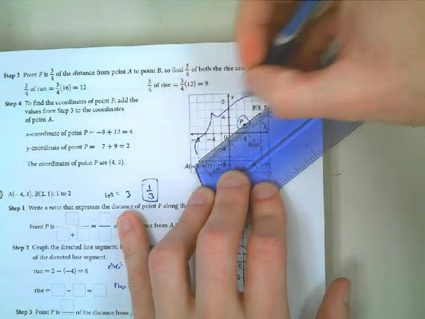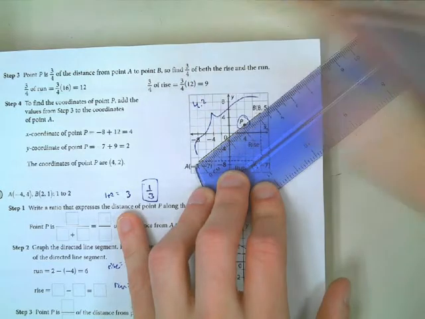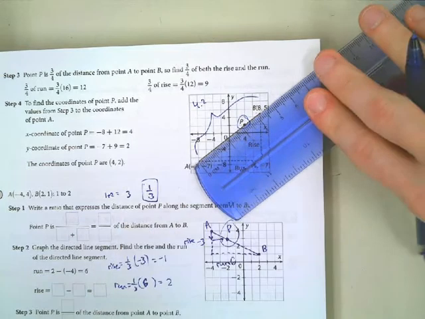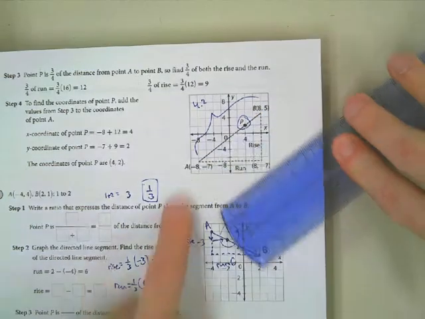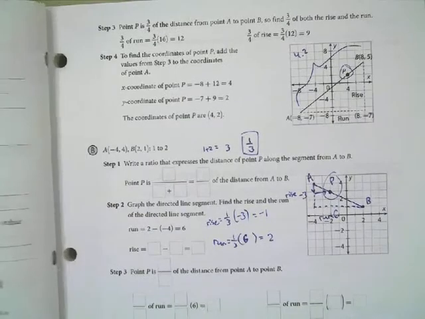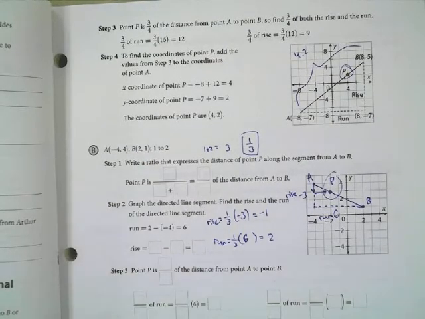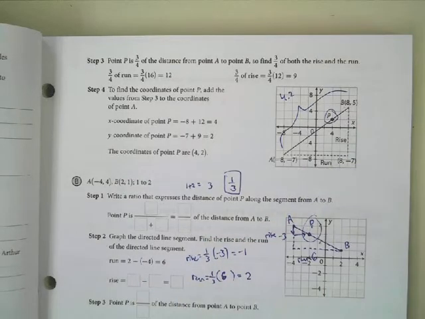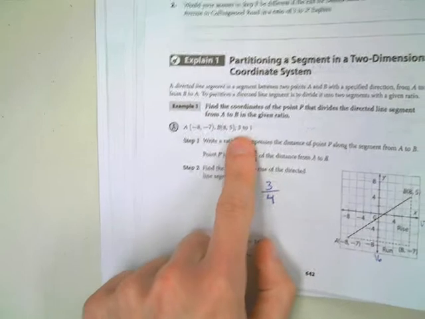If we remember, did we want to go the full distance from A to B? We did not. Remember, I said we wanted to go 3/4 the distance. That was for part B. We're doing the other problem now. This problem is 3/4 of the distance. This is part A. The ratio in part A was different. The ratio for part A is 3:1, which gives us the fraction 3/4. In part B, the ratio was 1:2. That gives us the fraction 1/3. So that's why it's different here.